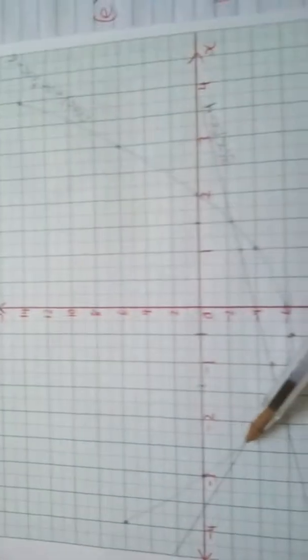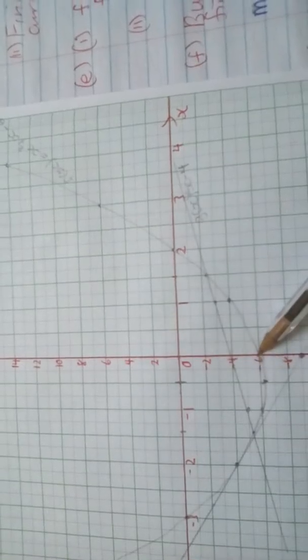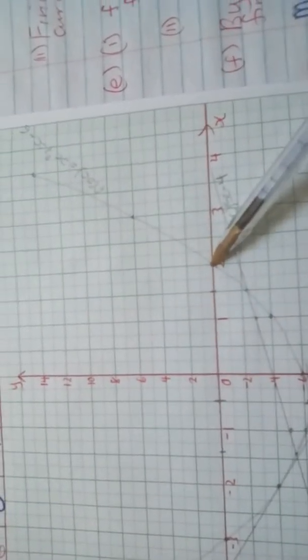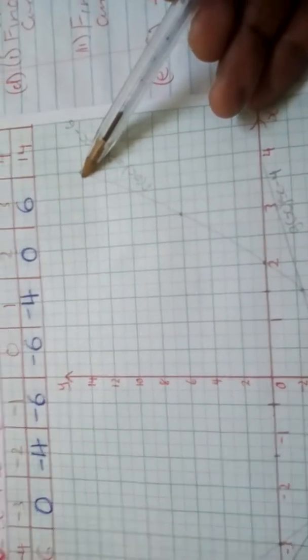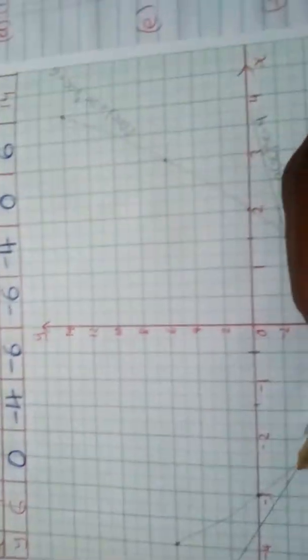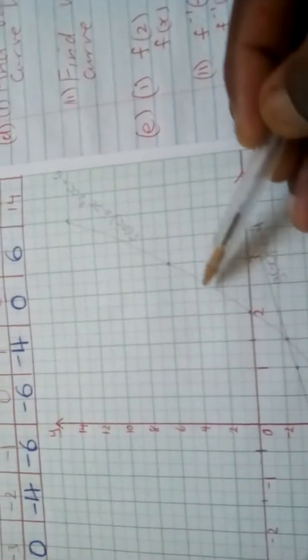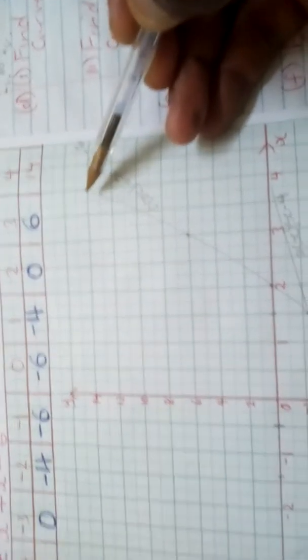After plotting all the points in their exact positions, we shall get our pencil and join the points with a very smooth curve. This will be our graph.